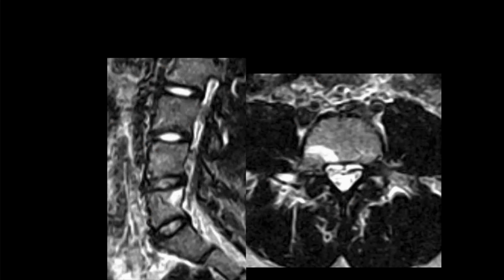Dan, I think that's probably enough. Be sure to yell at the mic over here. So it's a sensitive sequence, STIR. There's increased signal within the posterior superior aspect, and it's like a curvilinear defect. Right. And this patient had recent trauma, and this was a stress fracture.